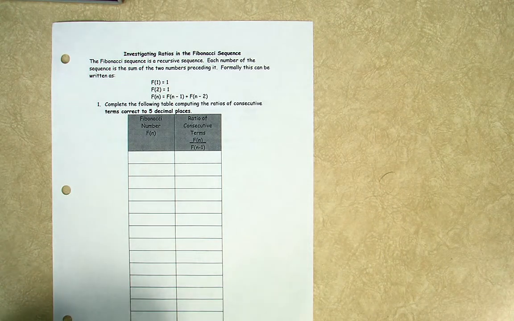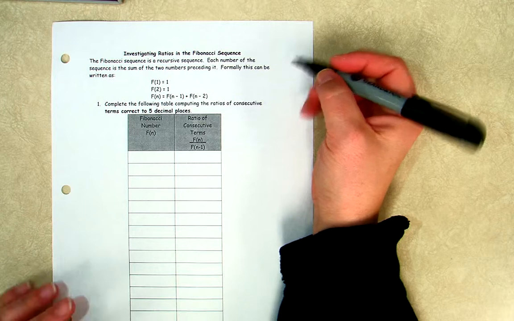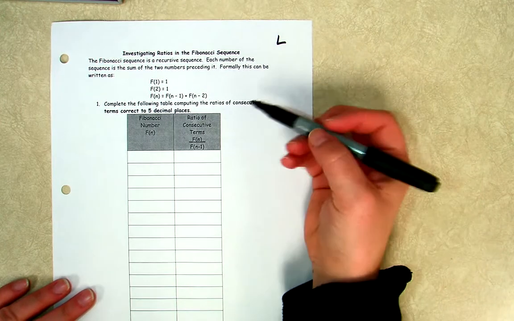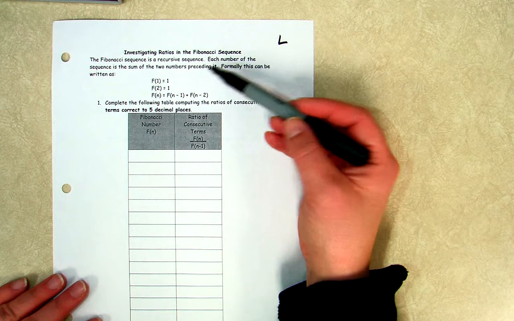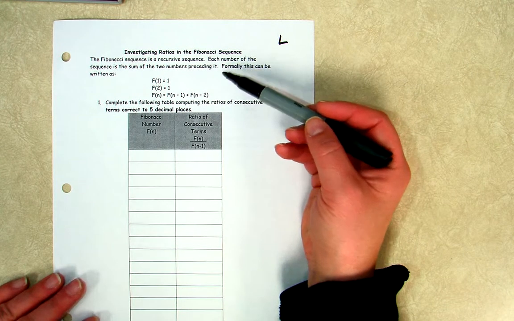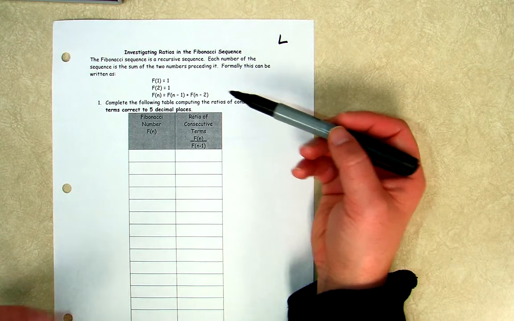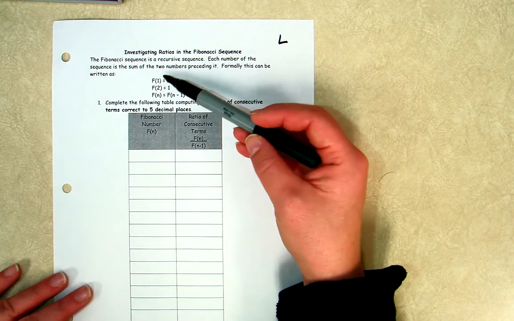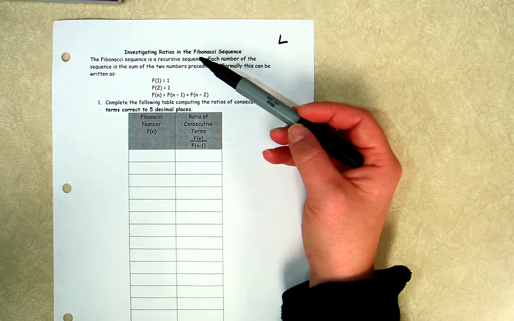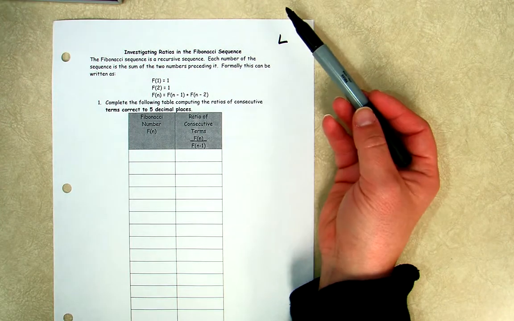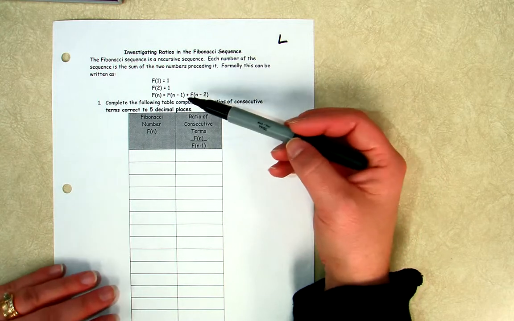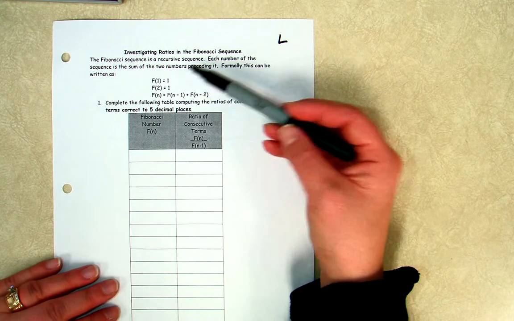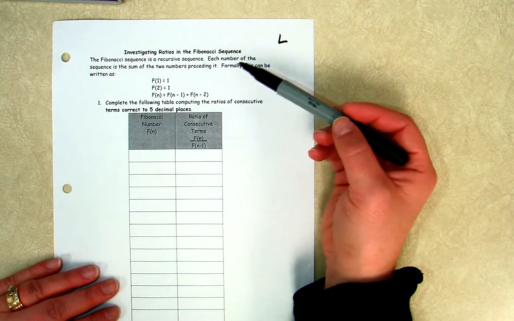So another thing we're going to take a look at in order to investigate or consolidate this idea of a limit is the Fibonacci sequence. Fibonacci was a famous mathematician, and he came up with this unique sequence of numbers, and it does some strange things. This Fibonacci sequence is a recursive sequence. A recursive sequence means you look back to previous terms to generate more terms. So each number of the sequence is the sum of the two numbers preceding it.